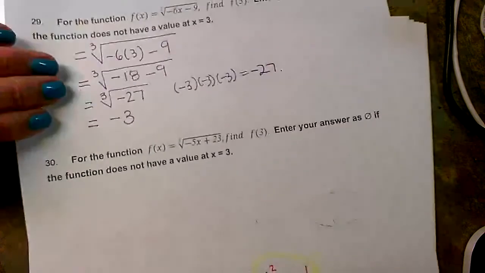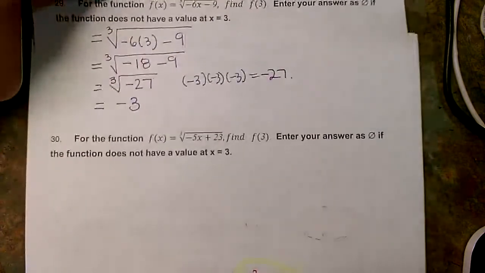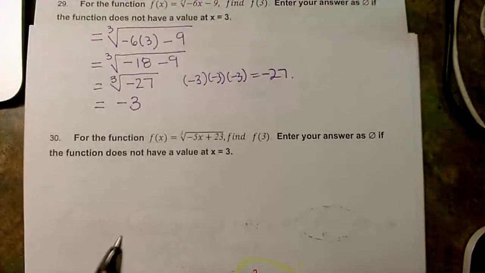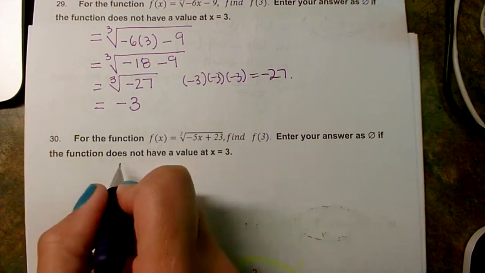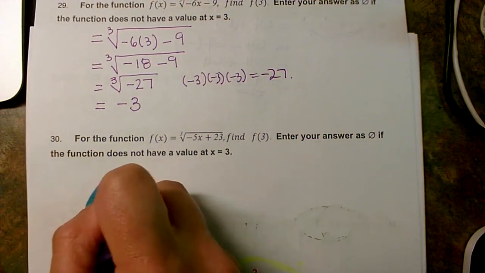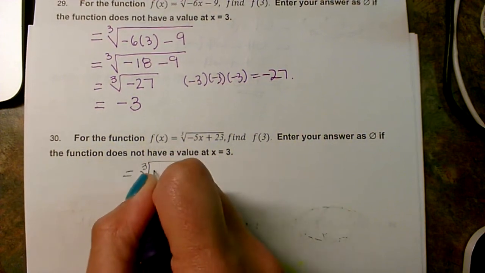Now, it says find, for this function, we have to find, enter your answer if the function does not have a value. Okay, let's do it. So we're going to replace the x with the 3.